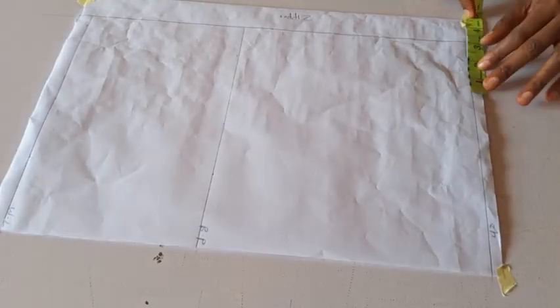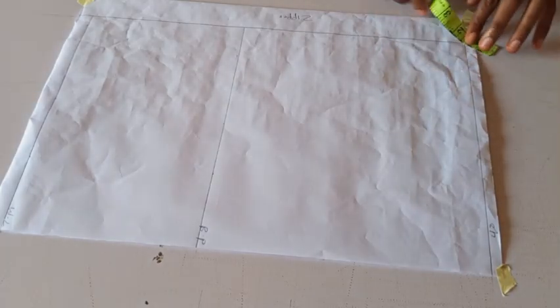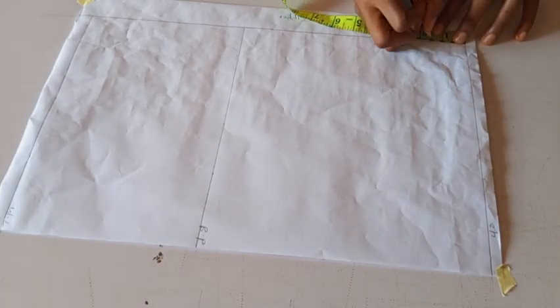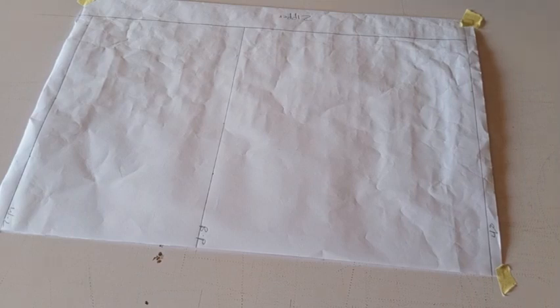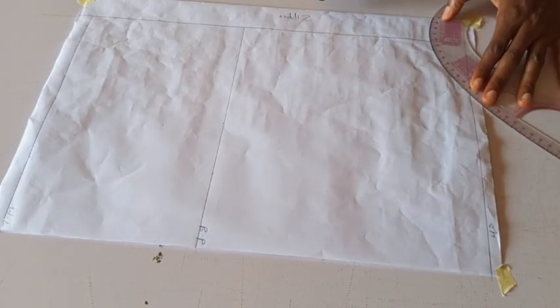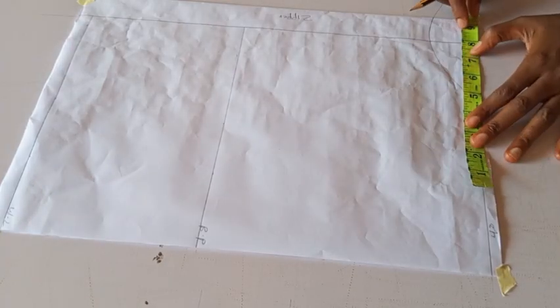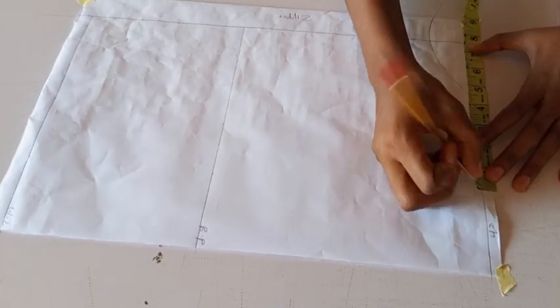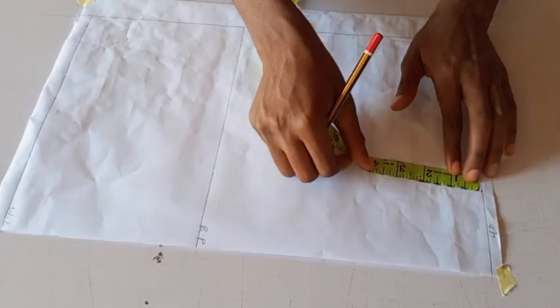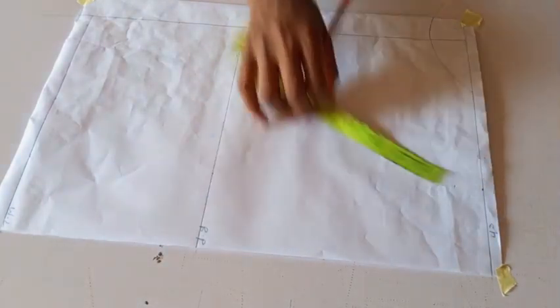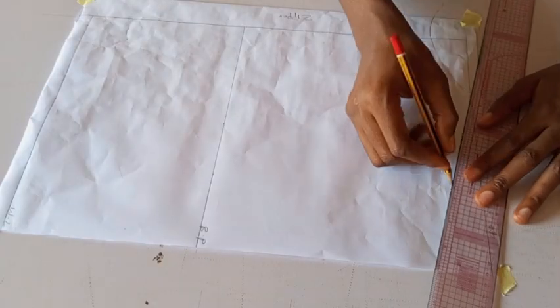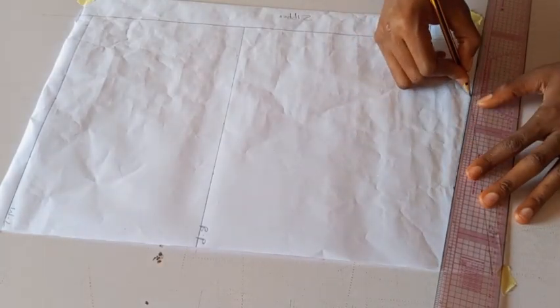So I'll come to the shoulder line here, mark my neck width of 3 inches. I'll come down to mark my neck depth of 1.5 inches. I'll connect all the way into the zipper allowance. So I'll come here to mark my shoulder divided by 2, which is 7.5. At that point, I'll come down by 1 inch for my shoulder slope. Then I'll connect into the neck like so.